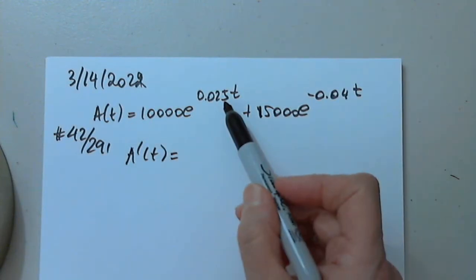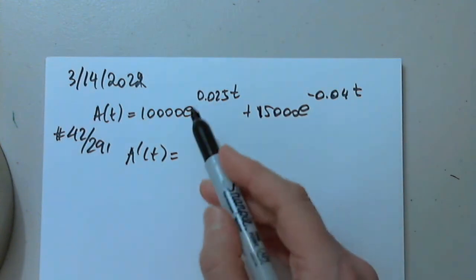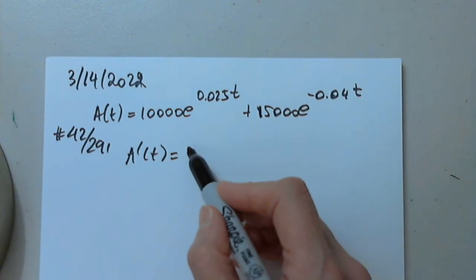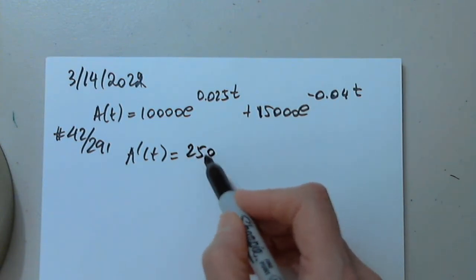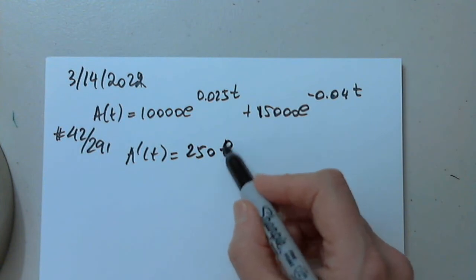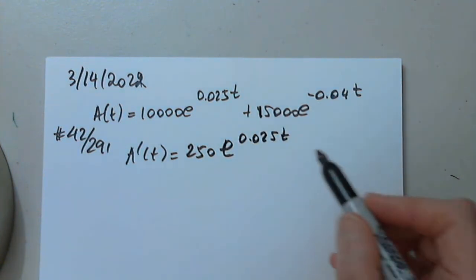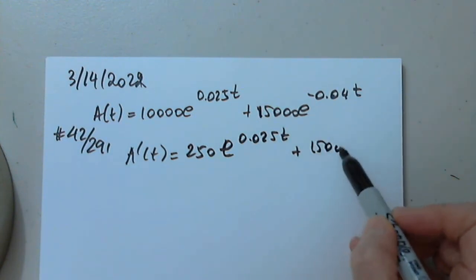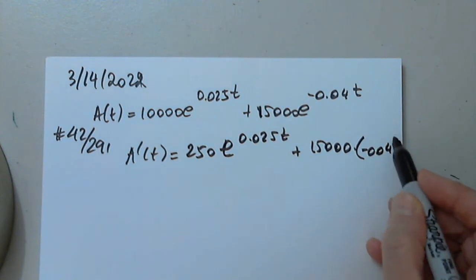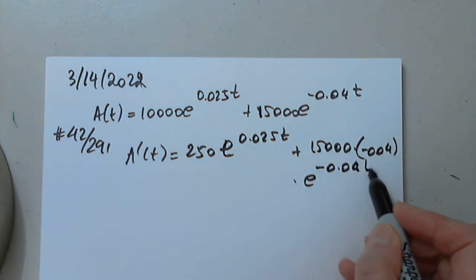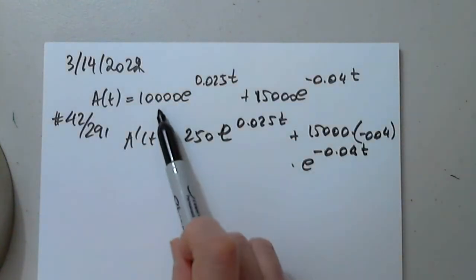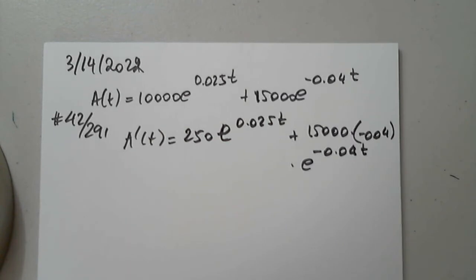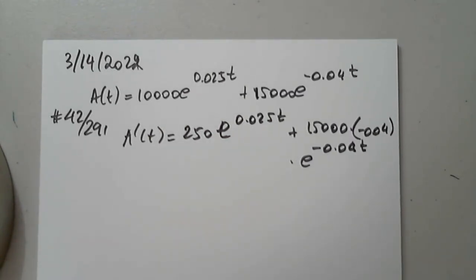So I have 10,000 times this. So I multiply this by 10,000 and I have 250t e to 0.025t. Now let's see what this is. Let me write it so I don't make an error. Negative 0.04 times e to negative 0.04t. Am I correct here? I have 4 zeros, and when I moved, yes. Good. That one is okay. Now, what do I get?